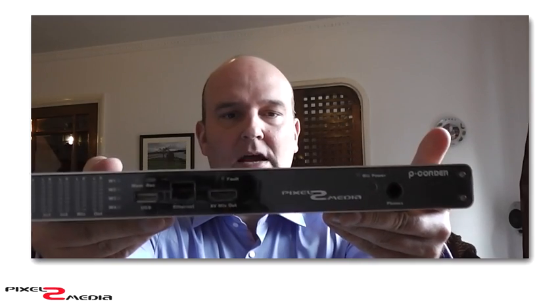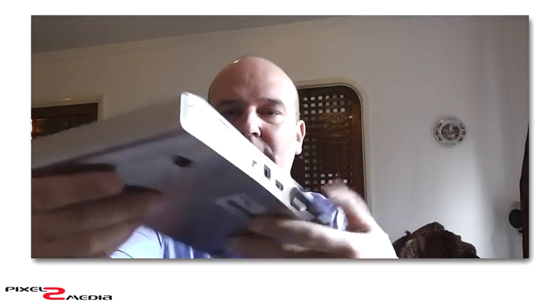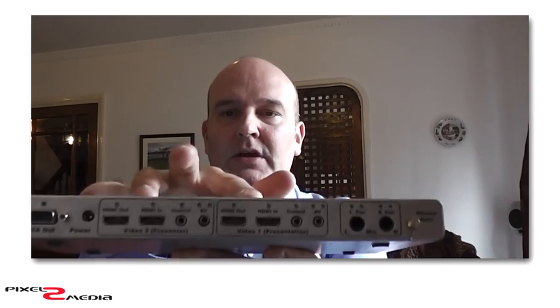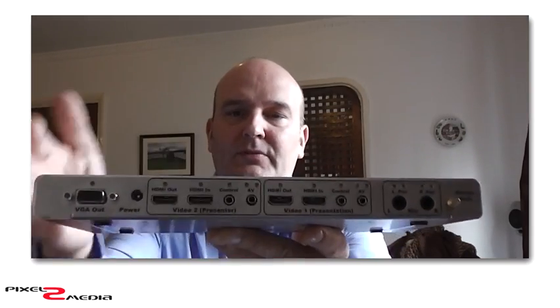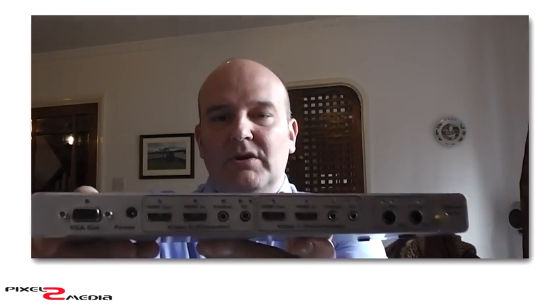This is the P.CORDER. So this is the front panel, and on the back you can see it's got two inputs, HDMI inputs, one for your presentation, one for your camera, and then we mix it and post-produce on the fly. So we record directly to network or to a USB device there.